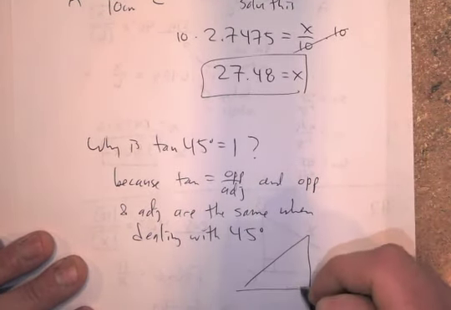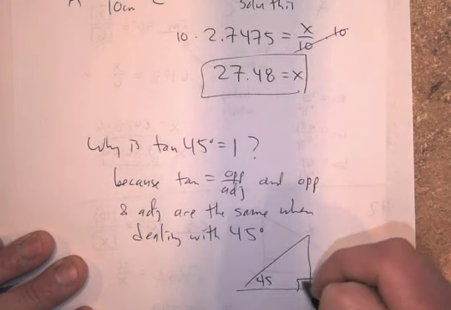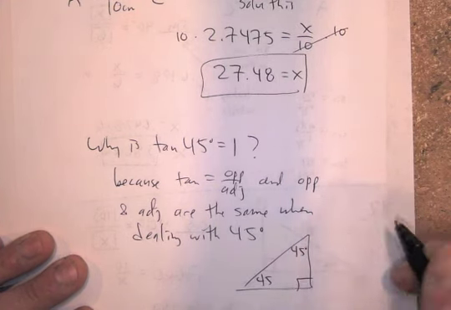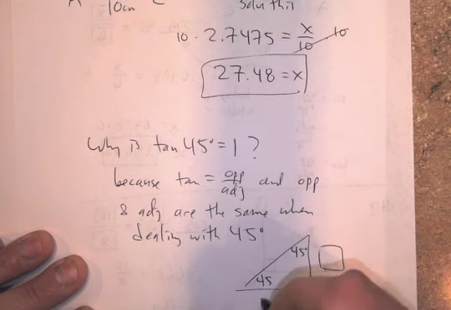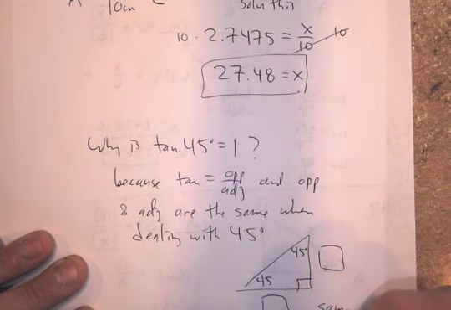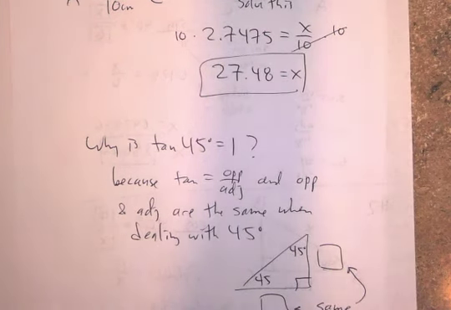Okay, in other words, 45, 45, 90 triangle, these two sides are the same. So if I divide them, it's going to equal 1.